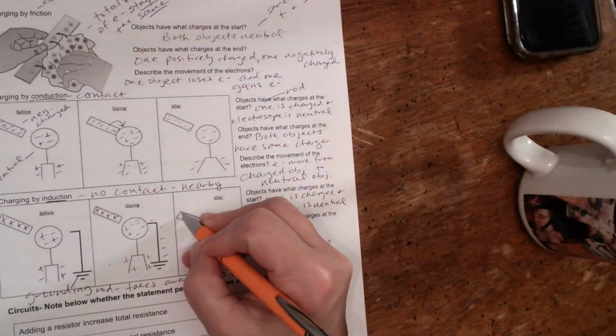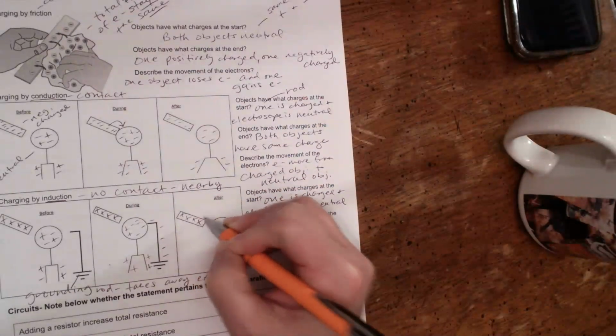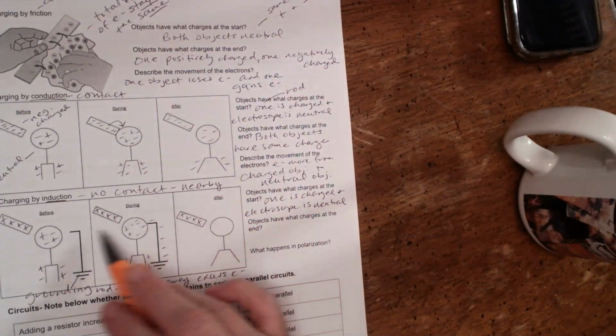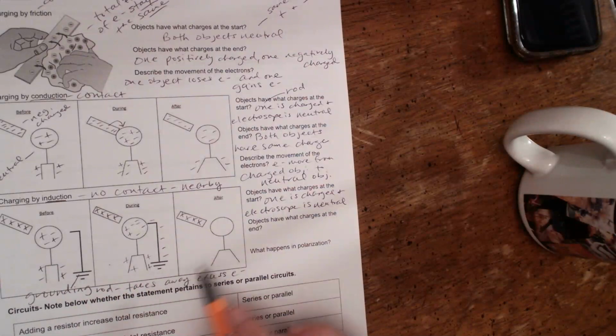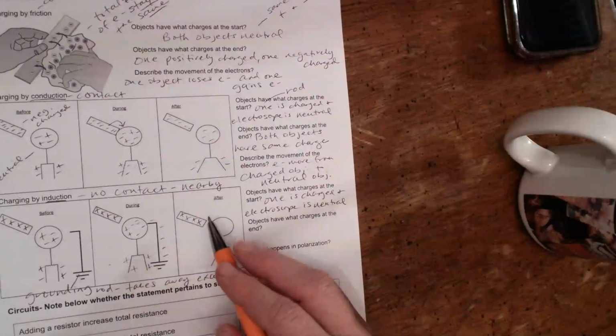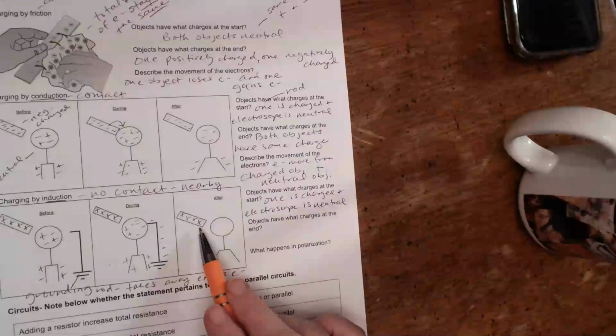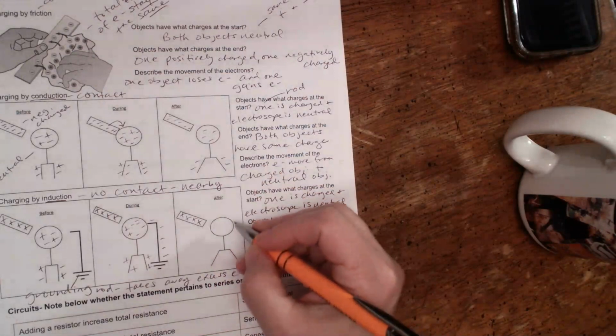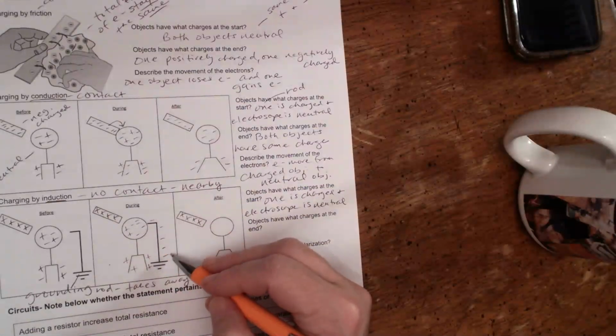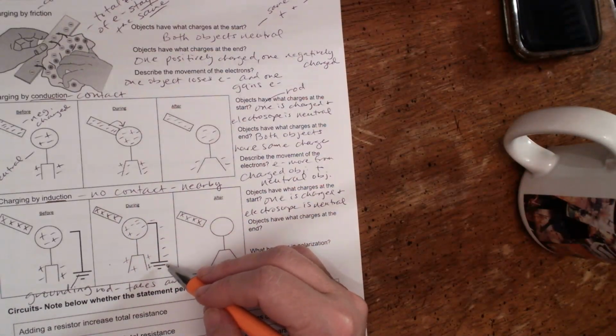And so in the end, notice this one hasn't changed at all, because it didn't touch the electroscope. It's just hanging out near it. So what I end up with afterwards, I've got some of my excess electrons have gone away.